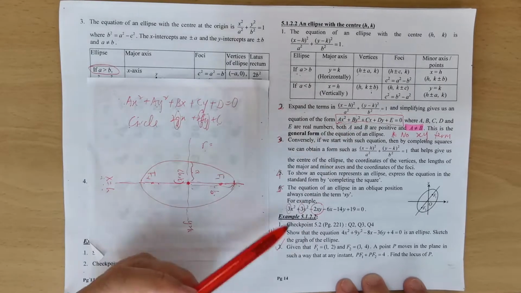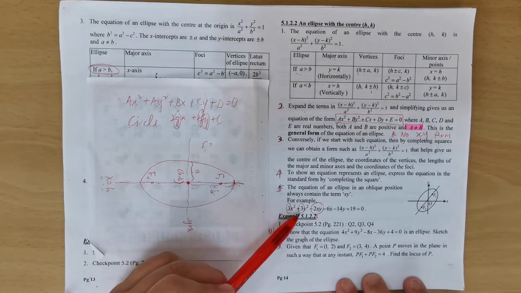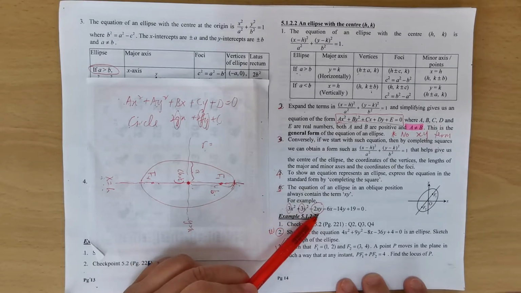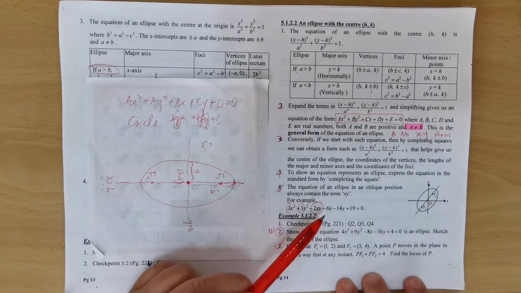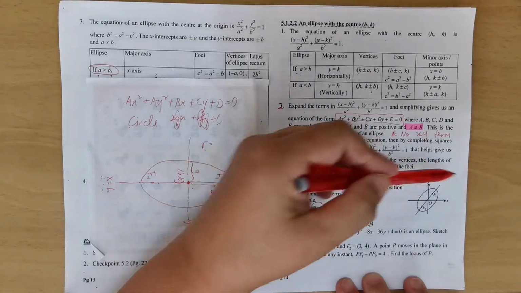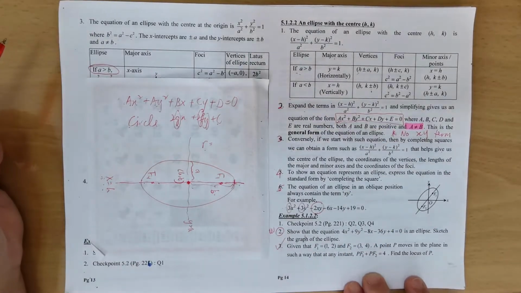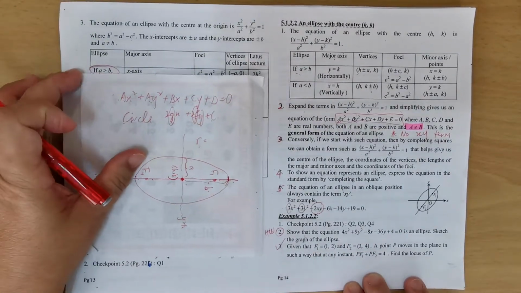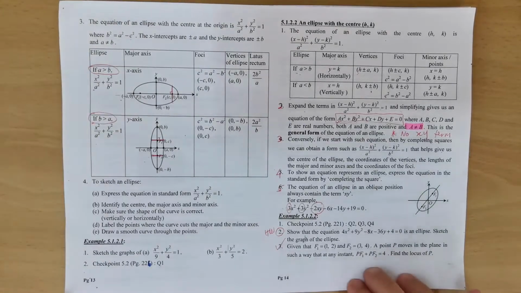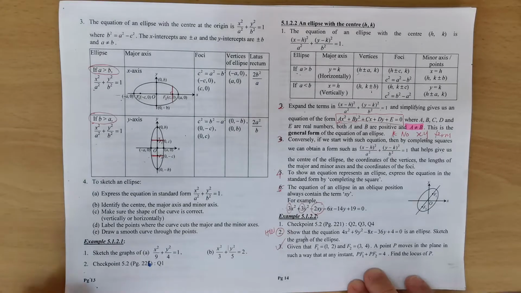If you find the coefficients for x squared and y squared the same, but with the term xy, then remember this is an ellipse in the oblique position.